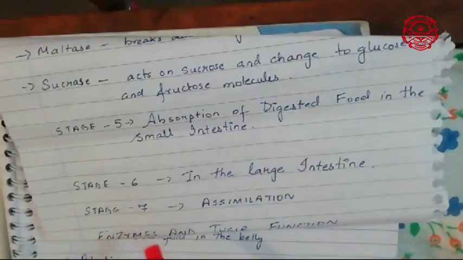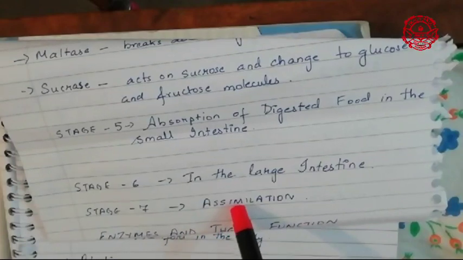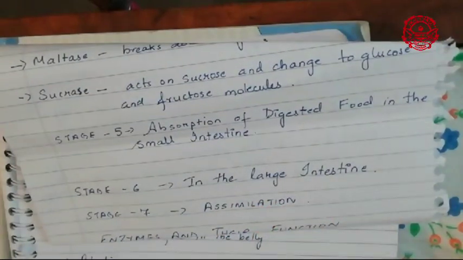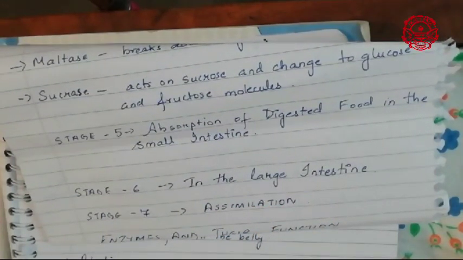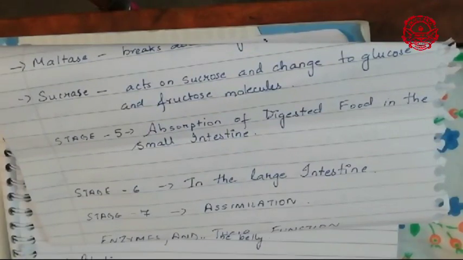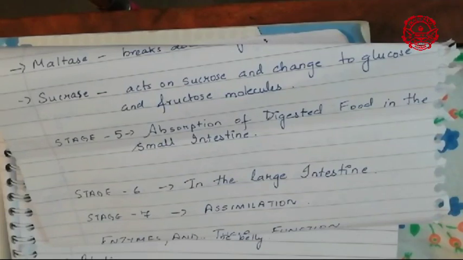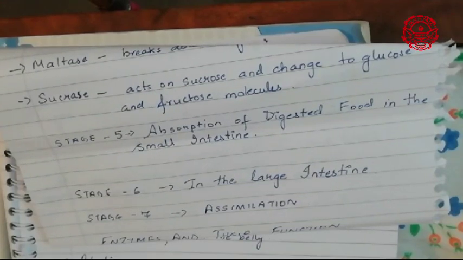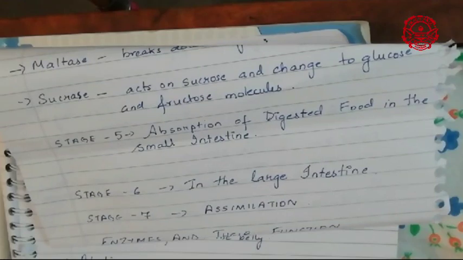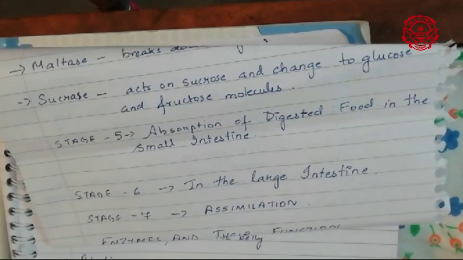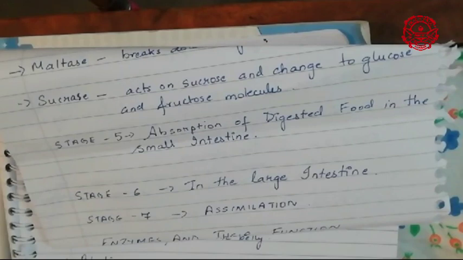The final stage, that is your stage 7, is assimilation. So remember, all the food that is absorbed is not required by your body at once. So this absorbed food will be stored for your future use, and when the body needs it, it will be delivered to them. So all the food will not be completely used by your body, it will be stored for your future use, and this process is known as assimilation.